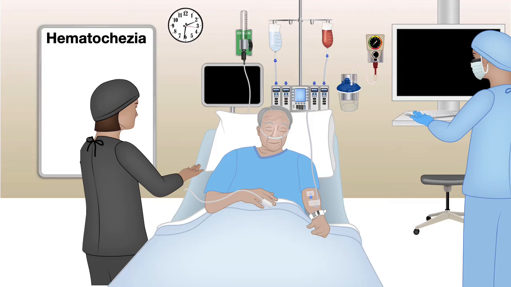So let us talk about some of the basics involved in the management of a patient admitted with lower GI bleeding. And how do we prepare the patient for a colonoscopy? What endoscope will we use? And what are we supposed to do?